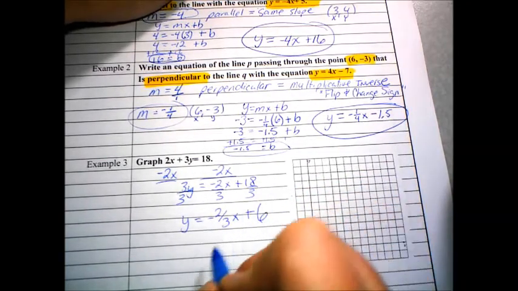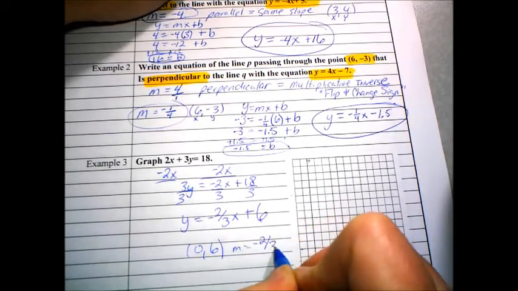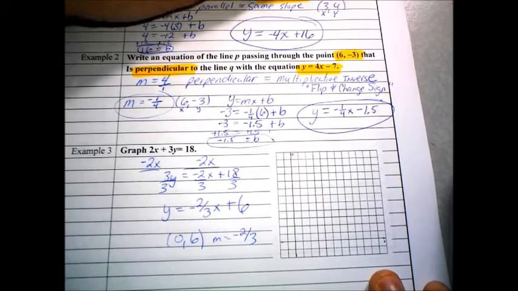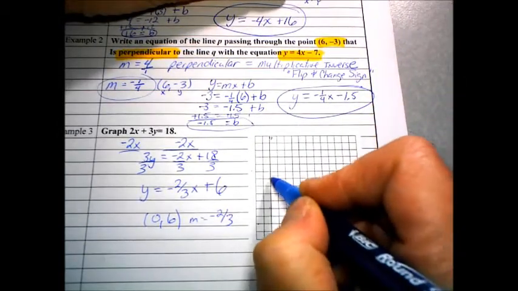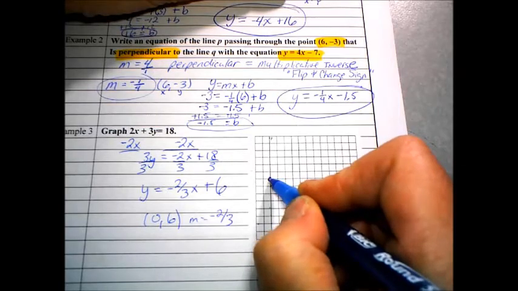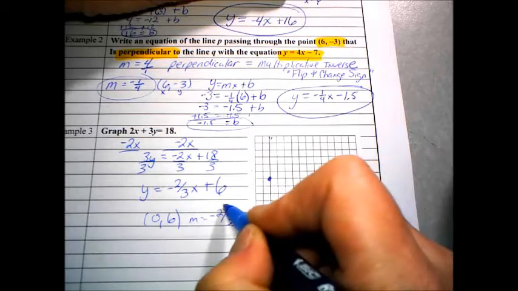Alright, I want to plot it just using the coordinates I have here. I know 0, 6 is my intercept, and my slope is negative 2/3. If I plot 0, 6, and then the slope tells me to go down 2 and right 3. Remember, rise over run.